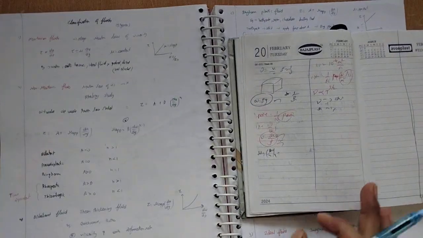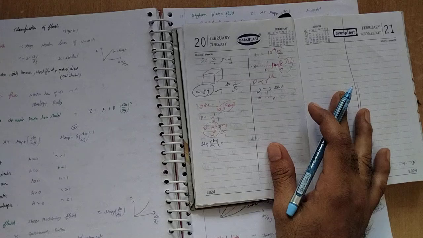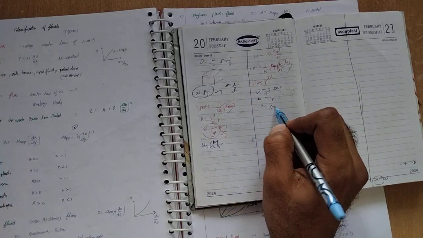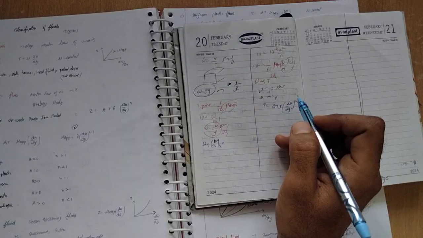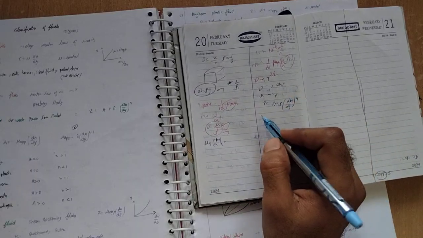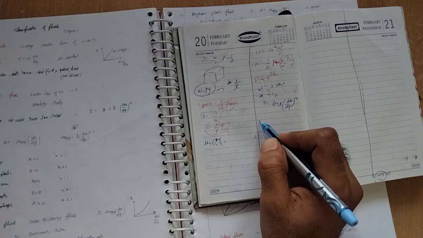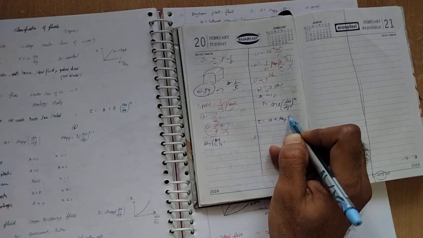Sometimes a non-Newtonian fluid is there, which generally obeys the Ostwald de Waele power law. So tau equals A plus B (du upon dy) power n. For this we write in a different way: tau equals A plus mu apparent times du upon dy.